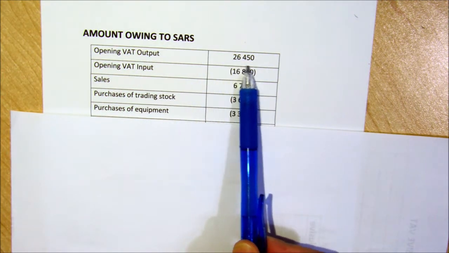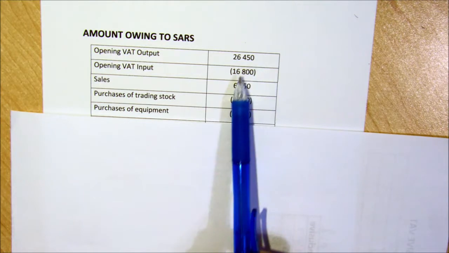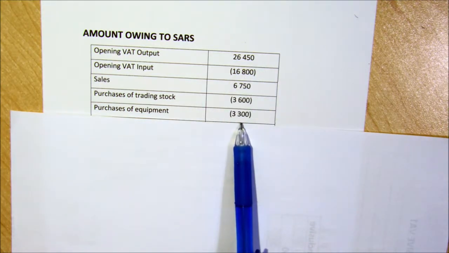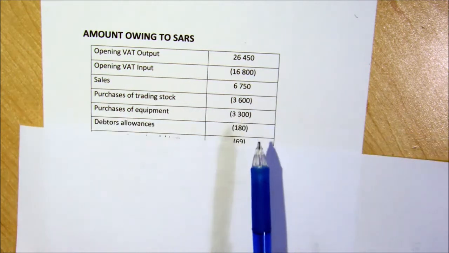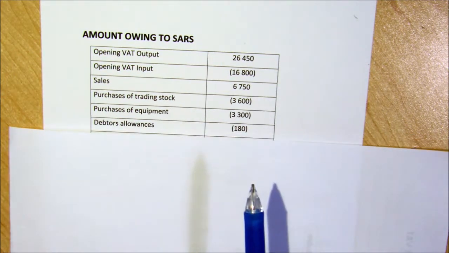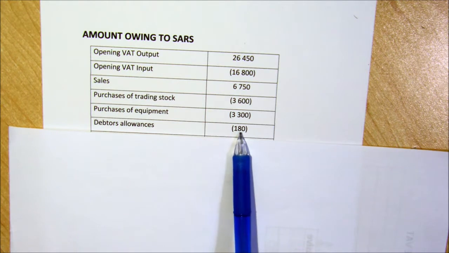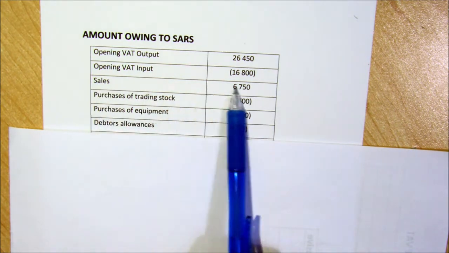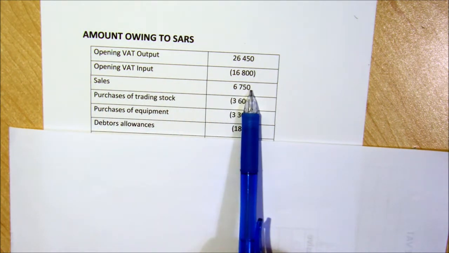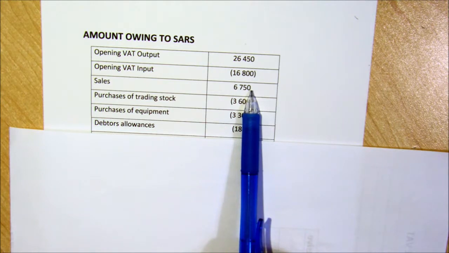So, although you owed them this amount of money, you can claim back, you can reduce the amount of SARS that you owe SARS with what you've already paid. Now let's look at a debtor's allowances. Now you already know that debtor's allowances means that you've sold goods to a debtor. That debtor therefore owes you money and he owes you VAT, which you owe to SARS.